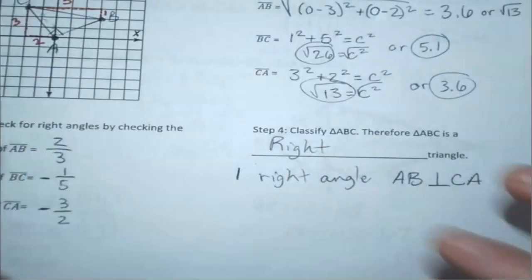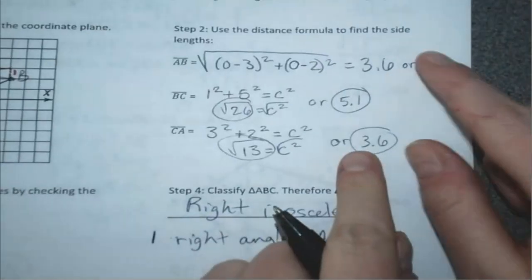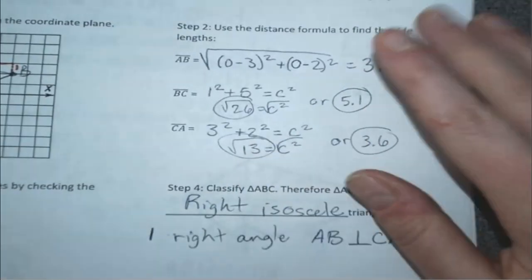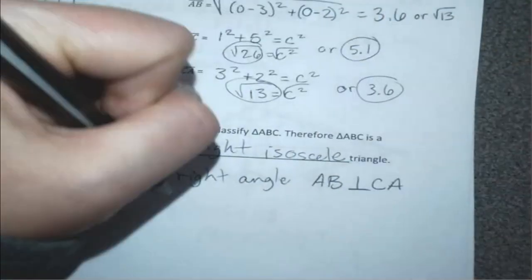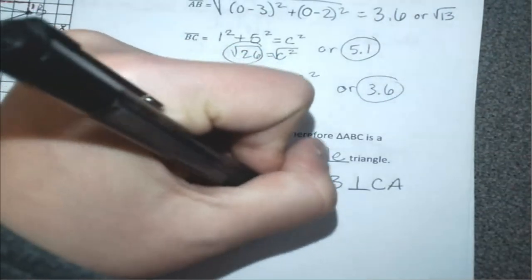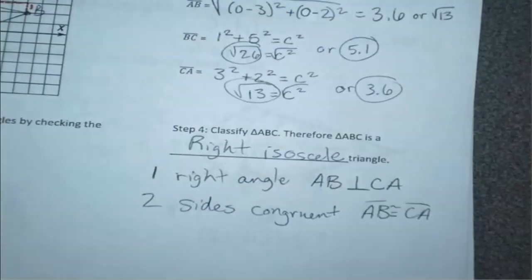And then, yes, it is isosceles. The reason it's isosceles is because these 2 are the same length. They're both square root of 13 or both 3.6, depending on what you're looking for. So it's 2 sides congruent. AB is congruent to CA.